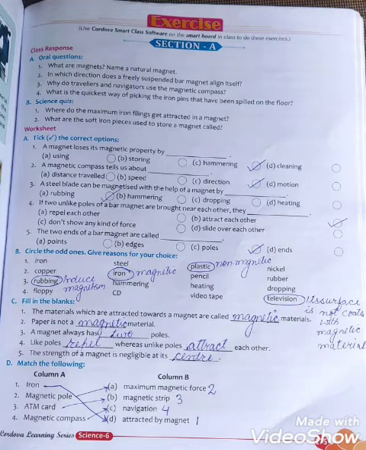A magnet always has dash poles. So how many poles? 2 poles, north pole and south pole. So the answer is 2, a magnet always has 2 poles. Like poles repel, whereas unlike poles attract each other. Like poles will go away from each other, whereas unlike poles will try to come close. They will attract each other.